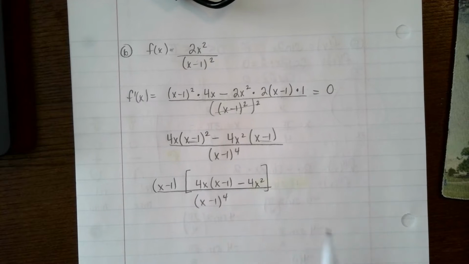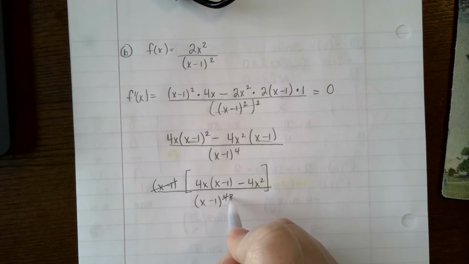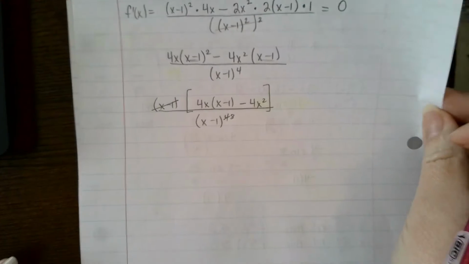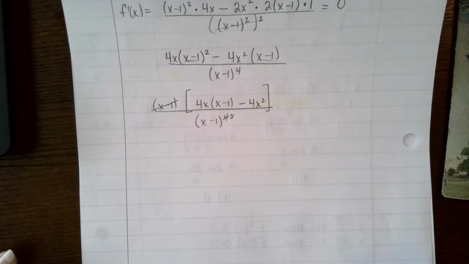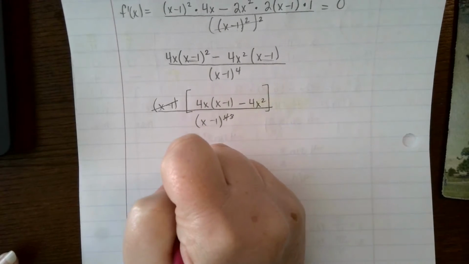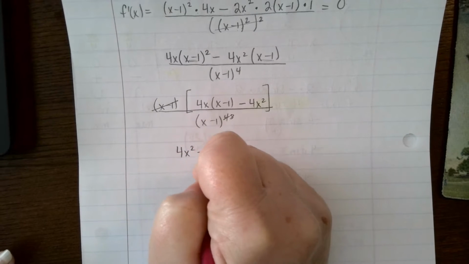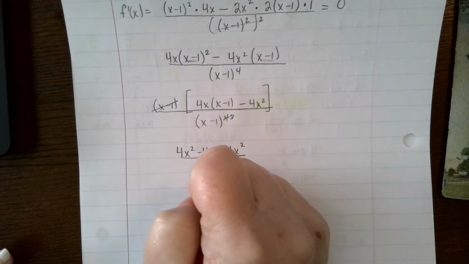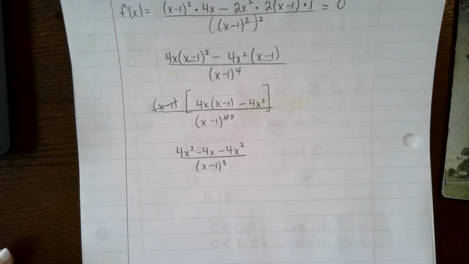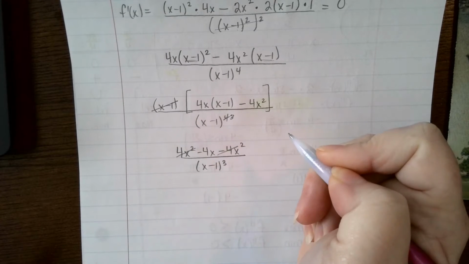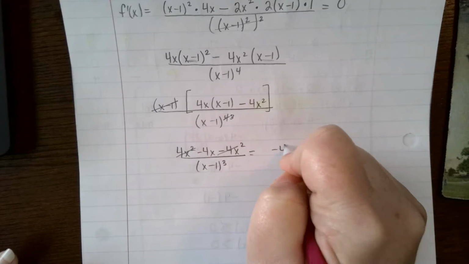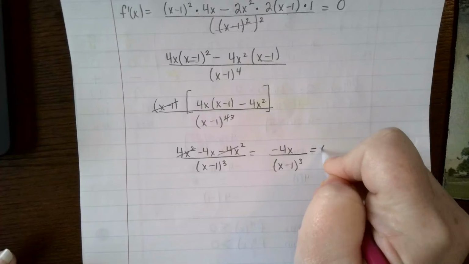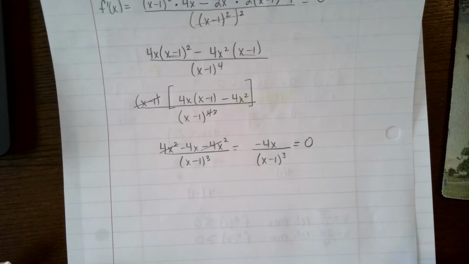Because what that does is that allows me to cancel this and make this a third. Now that helps me out a ton, because now I don't have to FOIL, I just have to distribute. I get 4x squared minus 4x minus 4x squared over (x minus 1) cubed. Those 4x squareds are gone, and I'm left with just negative 4x over (x minus 1) cubed that I'm setting equal to 0.